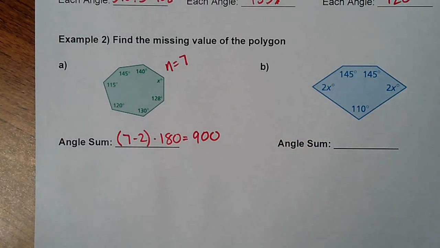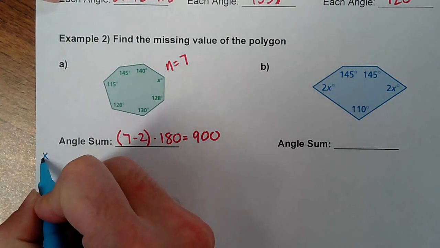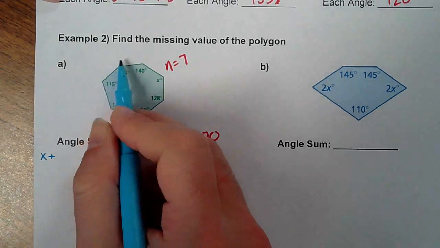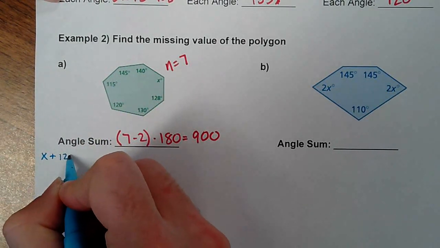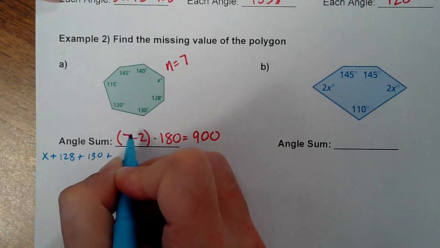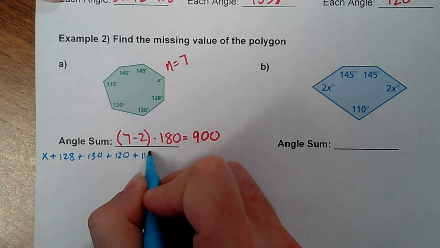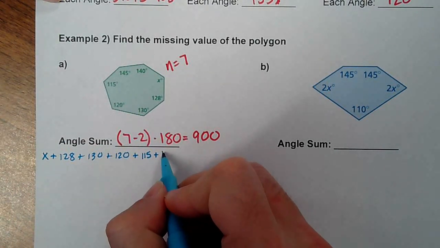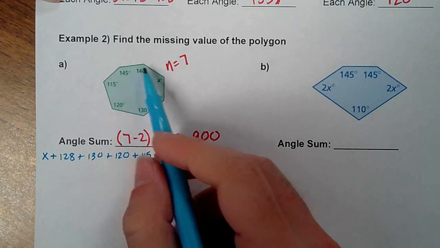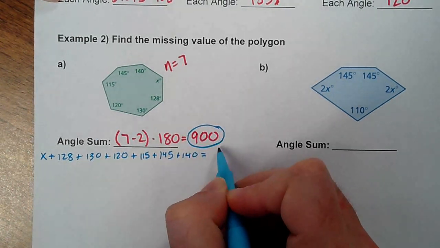So I'm going to write down an equation stating that. It's going to be a long one. x plus, and I'm just going to go around: x plus 128 plus 130 plus 120 plus 115 plus 145 plus 140, and I'm back to where I started, and that's going to equal what that sum gave us, 900.